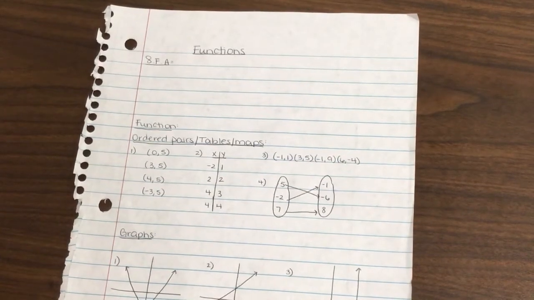So for intervention today, you're going to do notes. I have provided a blank copy, so all you need to do is fill in what I fill in. You should see everything else is the exact same. So the first things first is 8.F.A is the standard we're going to be looking at.